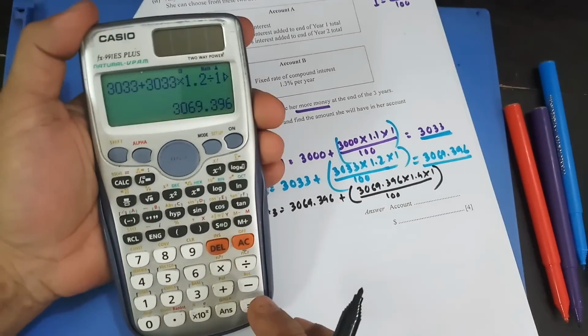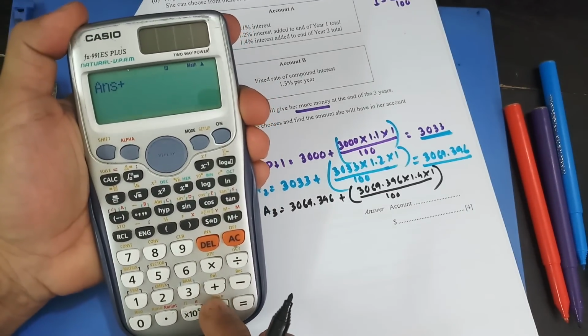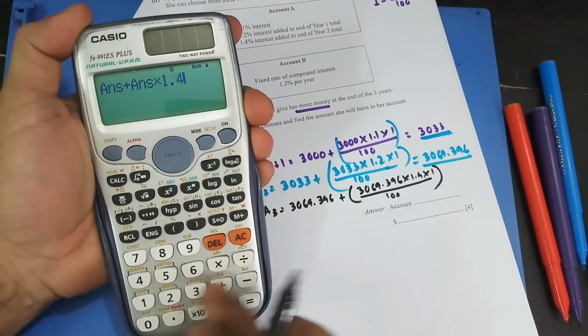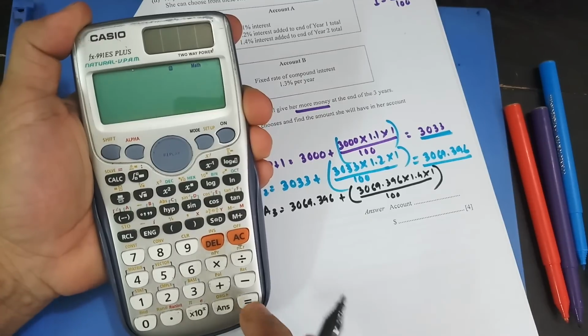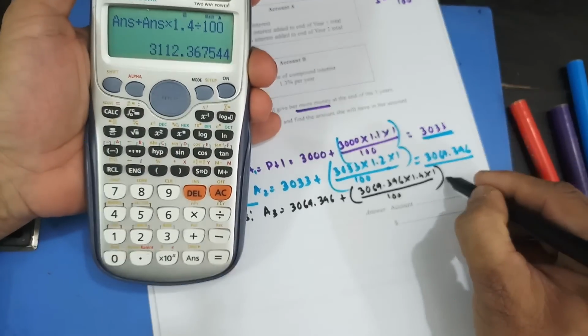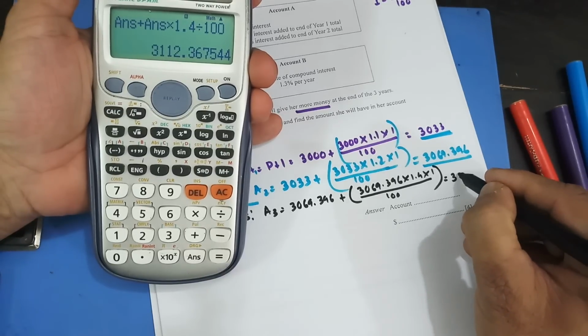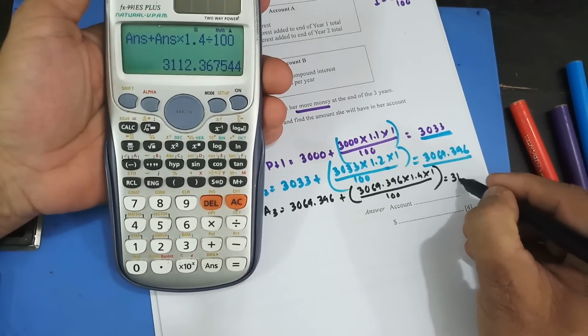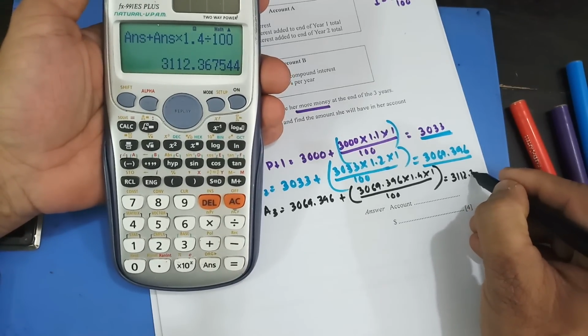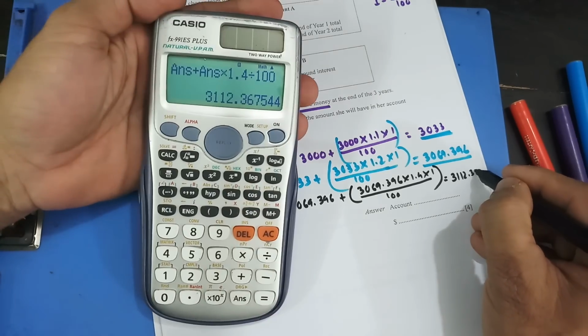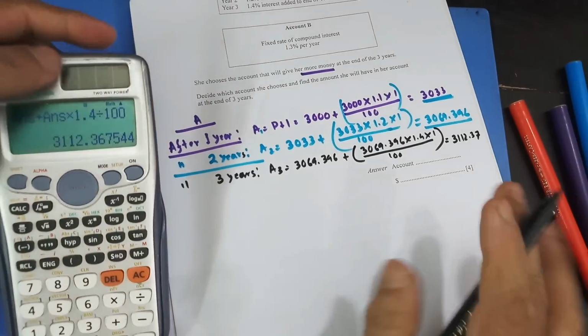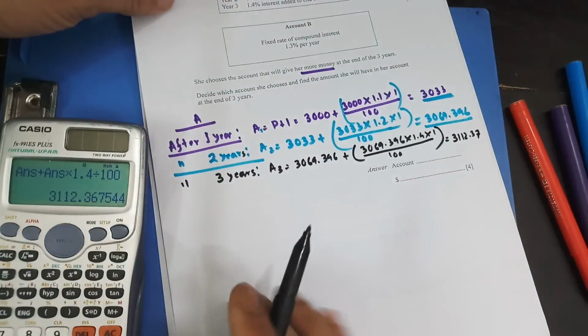That's going to give us $3,112.7. Okay, so that's for choosing account A.